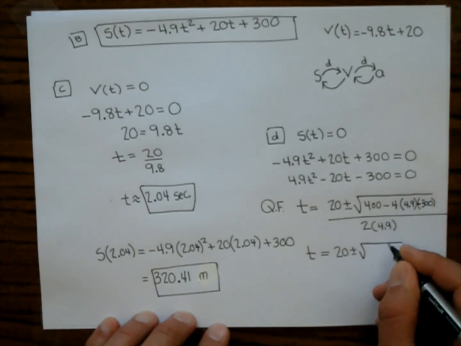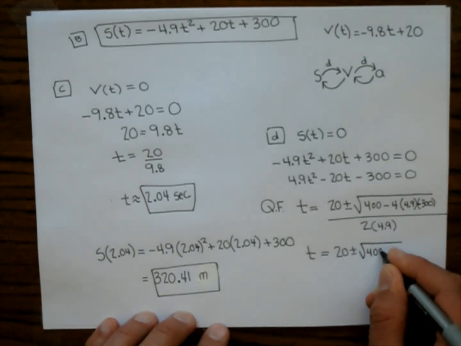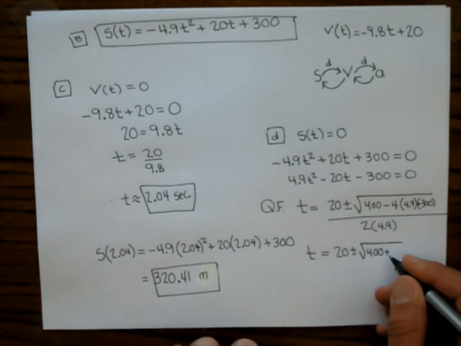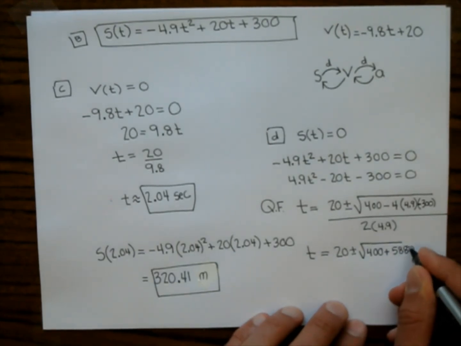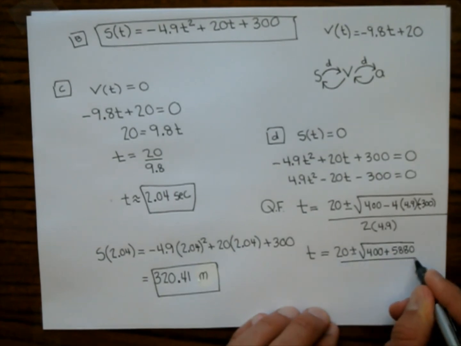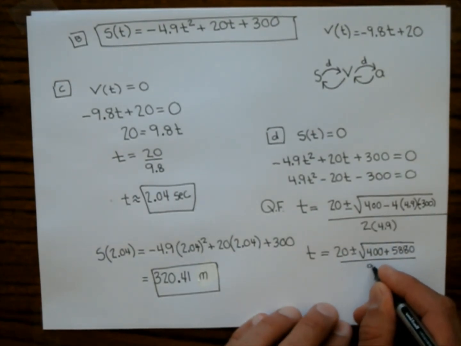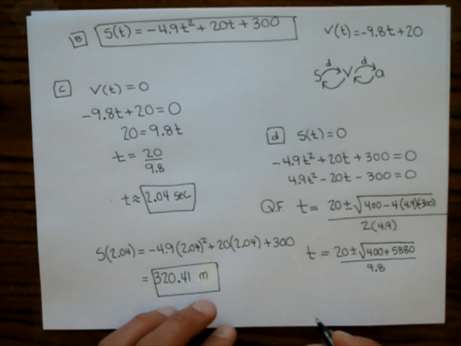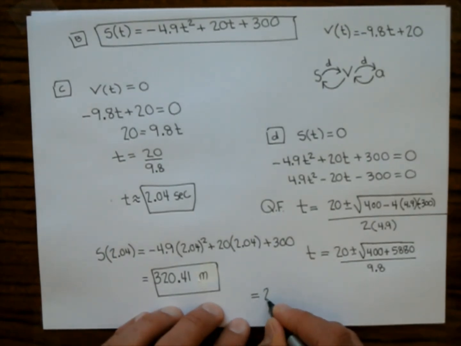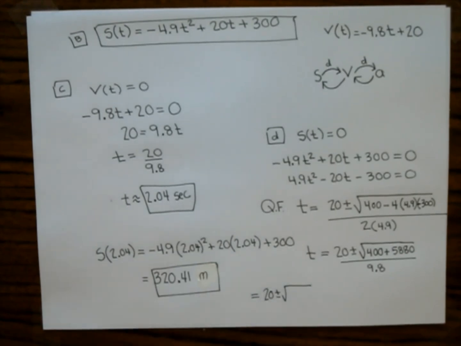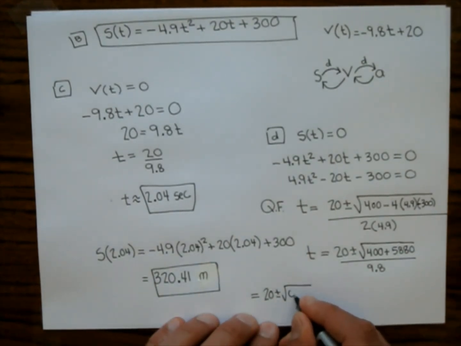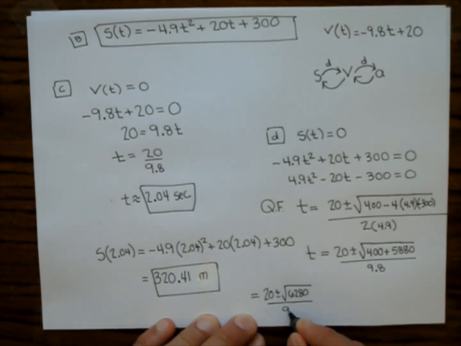There's a negative there, so this is going to be 400 plus 5880, all over 9.8. So this is going to be 20 plus or minus the square root, so plus 400 is 6280, all over 9.8.